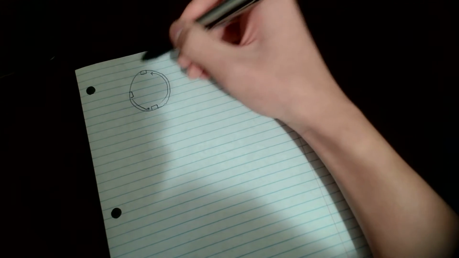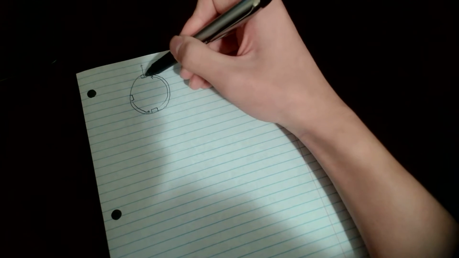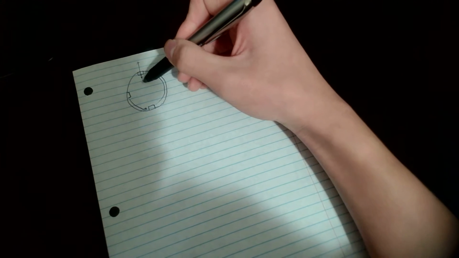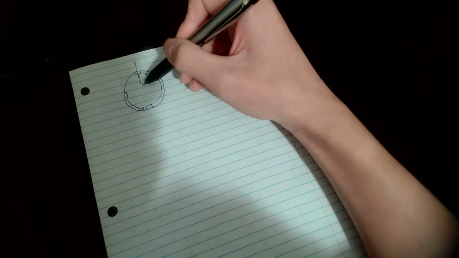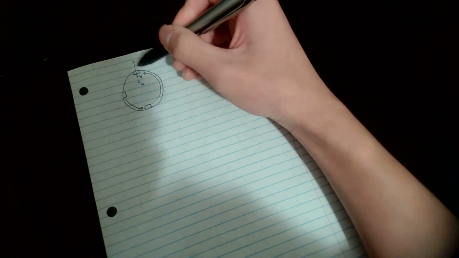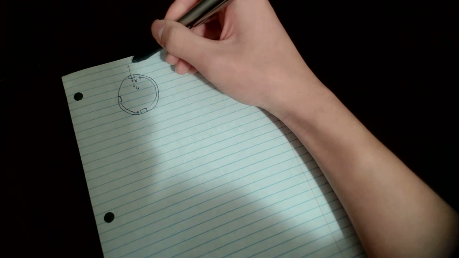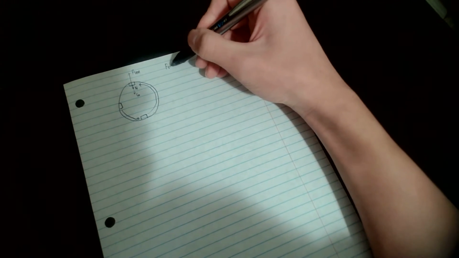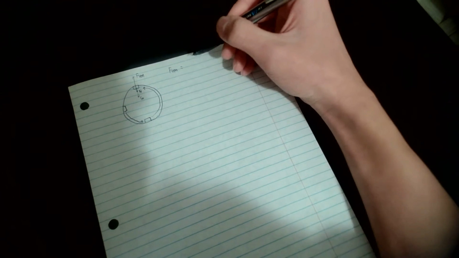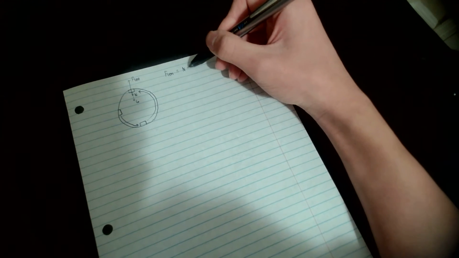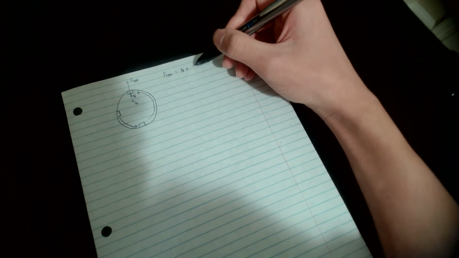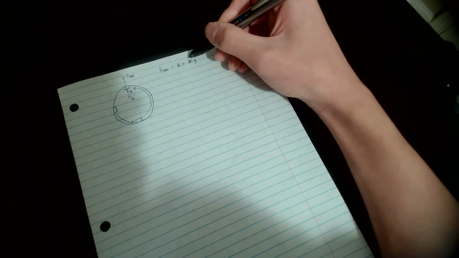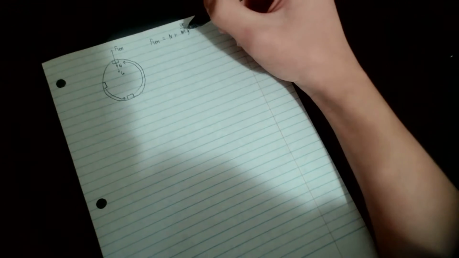So when it's at the top, there will be a centrifugal force, a normal force, and gravity. The centrifugal force will equal the normal force plus the gravity, that is mg.